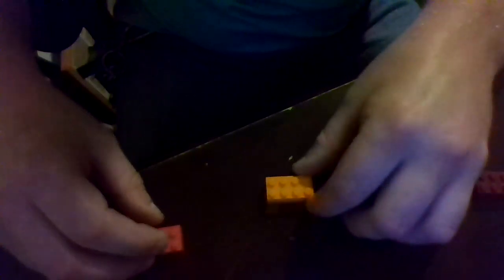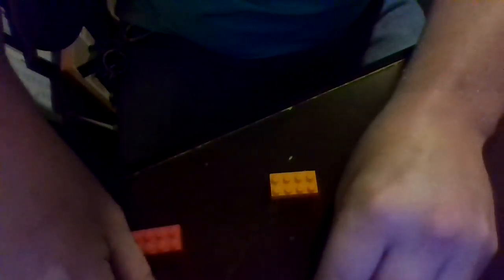So, let's start with 4 Legos being our 4 groups. Alright, so we've got 4 groups of Legos. Now we're going to add 1 to each group until we're out of Legos.